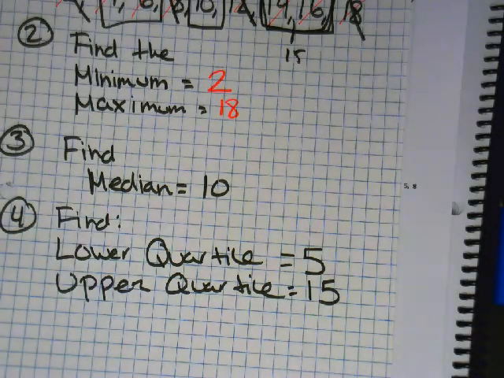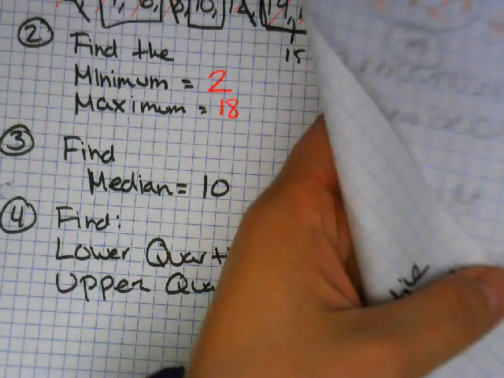Okay? Are we okay? So you didn't know, but the lower quartile is just the median of the first part. So middle numbers. All we're doing is a lot of middle numbers. A lot of middle numbers. All right.